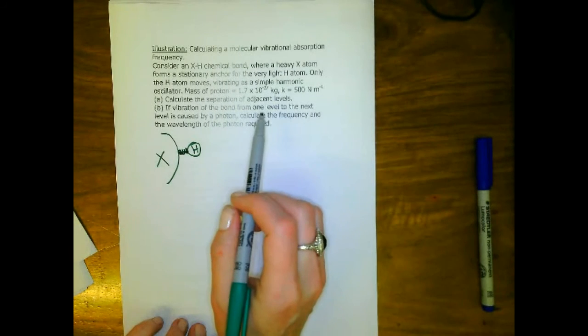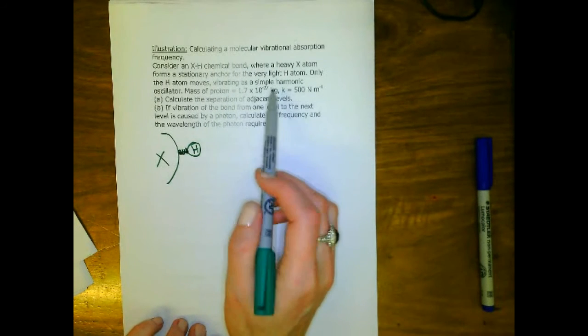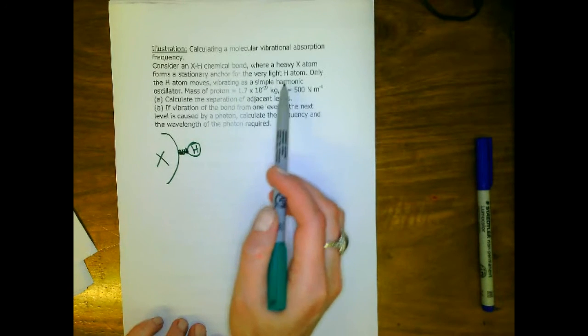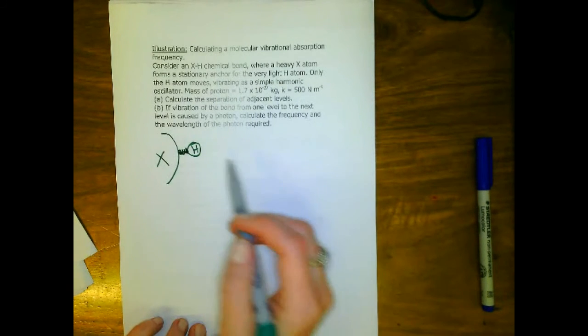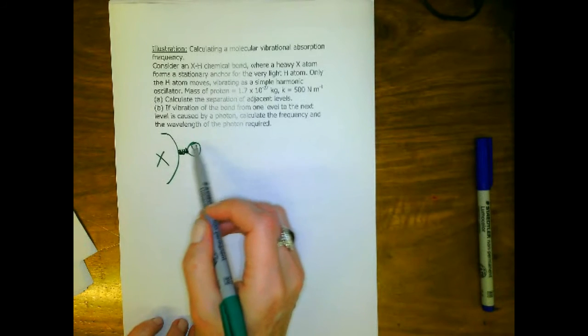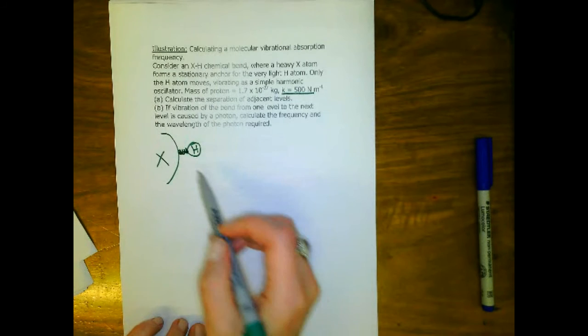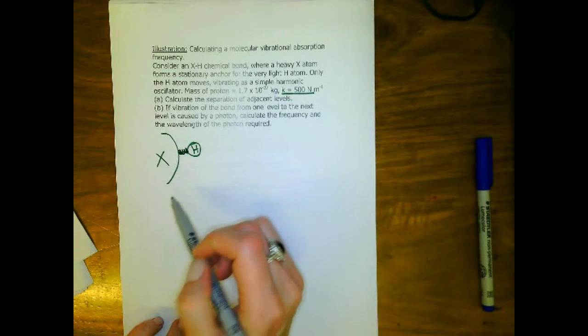The question says that it's a harmonic oscillator, but just from the word vibrating, you should know that you should use the harmonic oscillator model. That information will not always be given. You're given the mass of a proton, which is the mass of your hydrogen atom, and also K, which is the force constant for this spring.